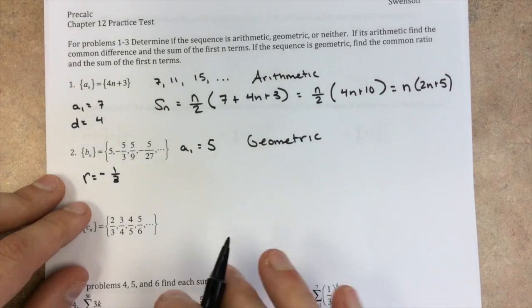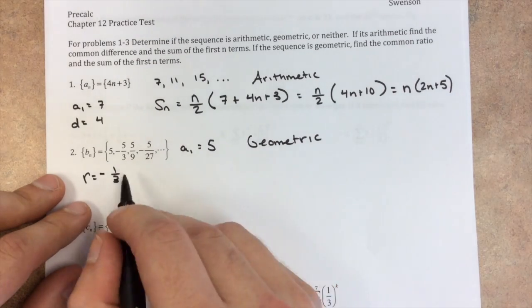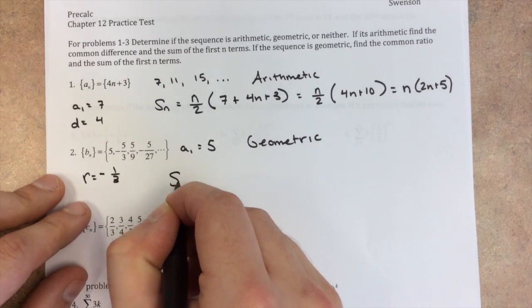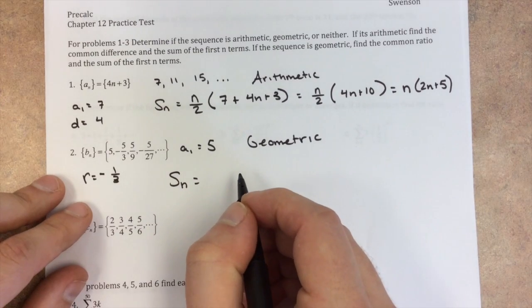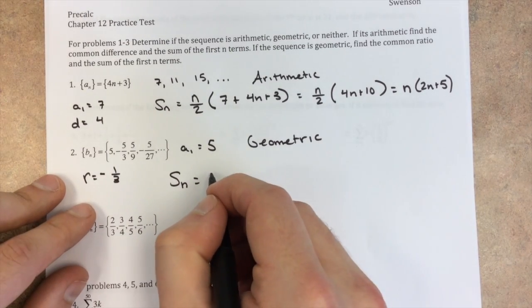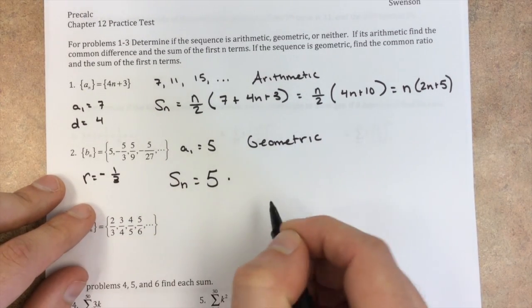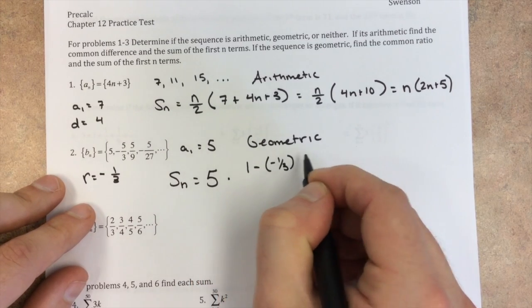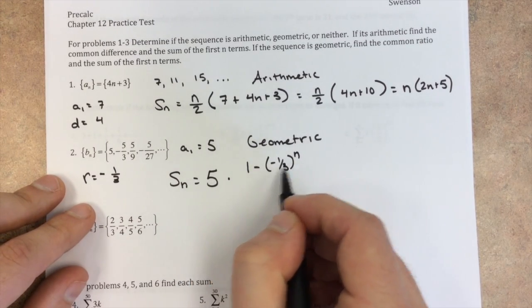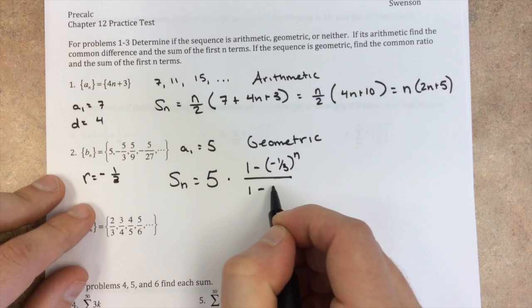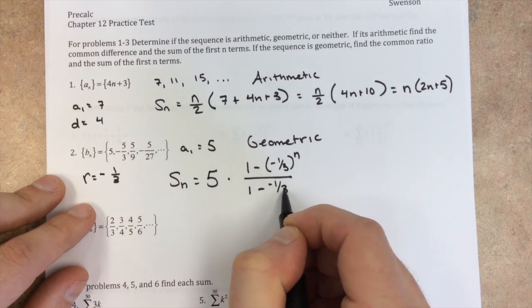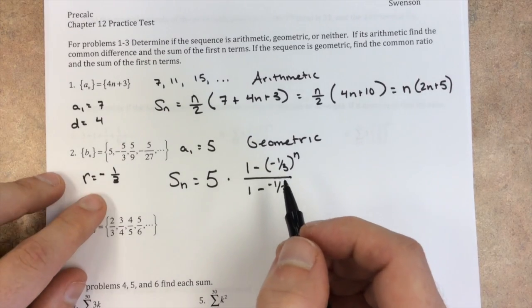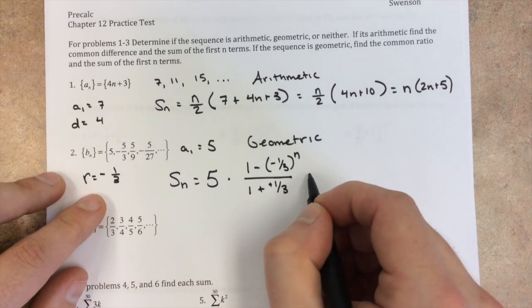So now we go to the formula sheet. What's the sum of the first n terms? Well, the sum of the first n terms for a geometric sequence, or series in this case, is the first term, a sub 1, times 1 minus r to the n, over 1 minus r, which is negative 1/3. So this is plus plus.